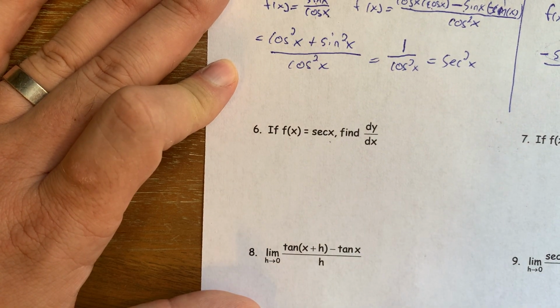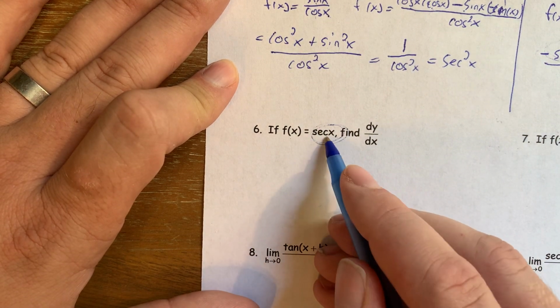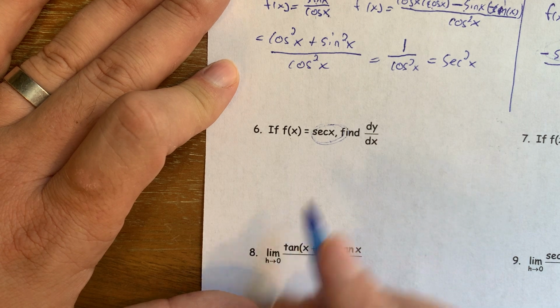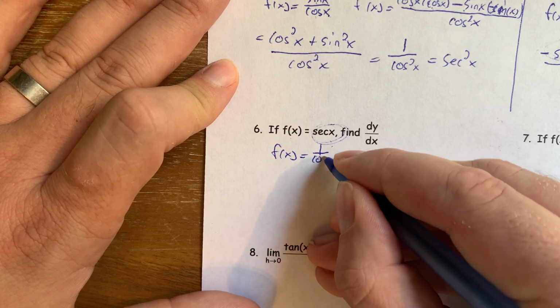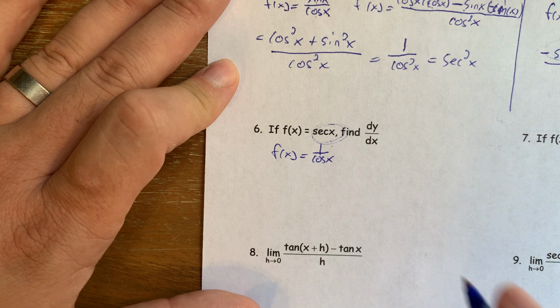So f of x equals secant of x. So same thing. How can we rewrite? We don't have a rule for secant of x yet, and so we're going to rewrite it as a quotient. What is secant of x equal to? Well, this is 1 over cosine of x, and this is a quotient, so you can do the quotient rule on it. Go ahead and do that.